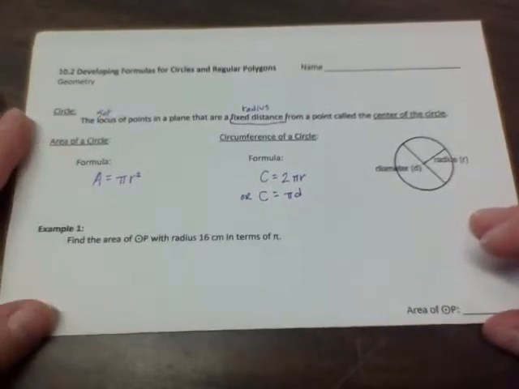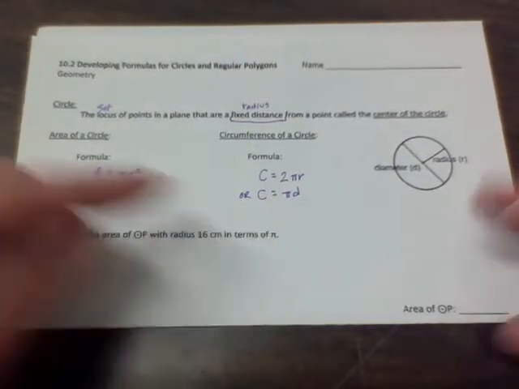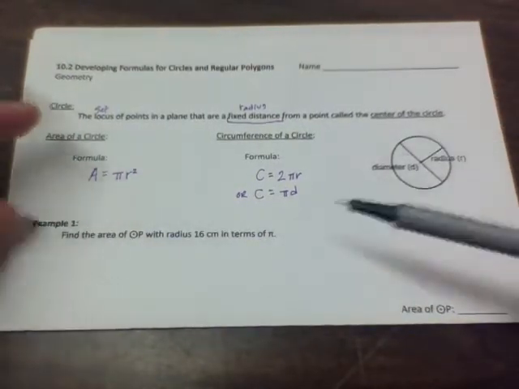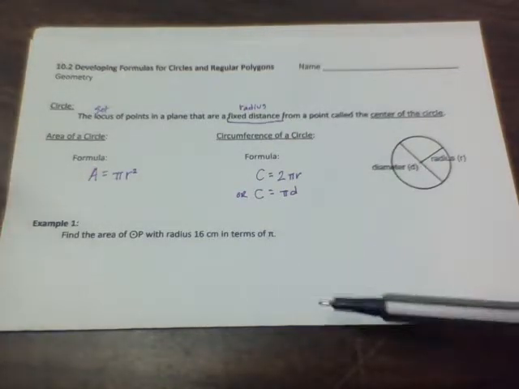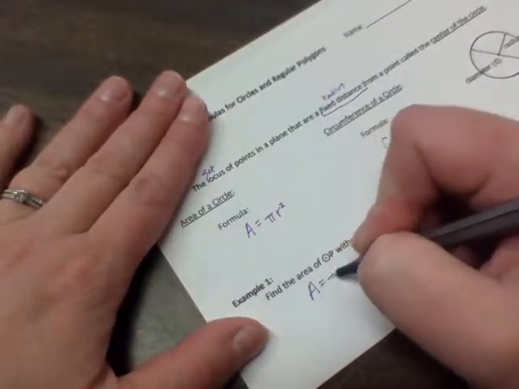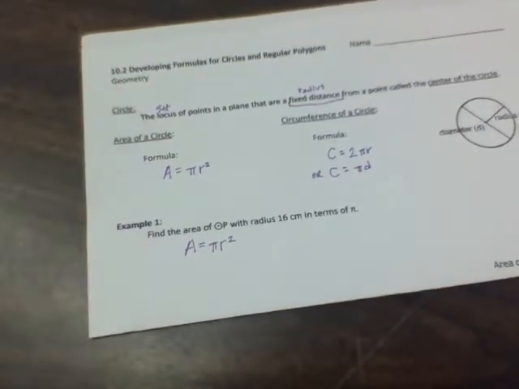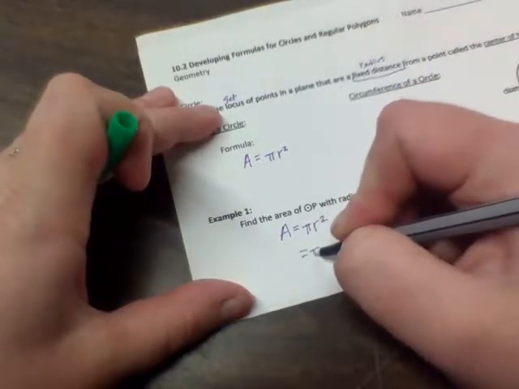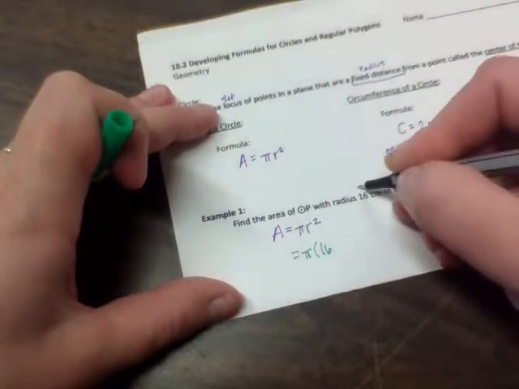All right, so in our first example, we need to find the area of circle P with a radius of 16, and notice that it says in terms of pi. So some of these will say round to the 10th place or whatever, but in this case, they want you to basically just give them the answer so that there's a pi sitting there still. So area of a circle is pi r squared, and every time that you solve something with geometry, it's best if you just start by writing the formula as it is. And then the next thing that we're going to do is plug in a 16 for the radius. So double checking that that's the radius and not the diameter.